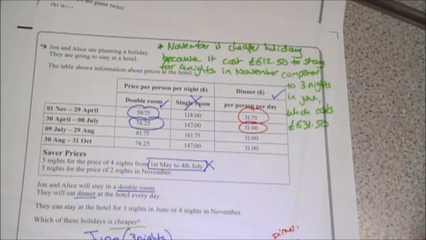So it's really important you reference your workings out if you want to get the communication marks.